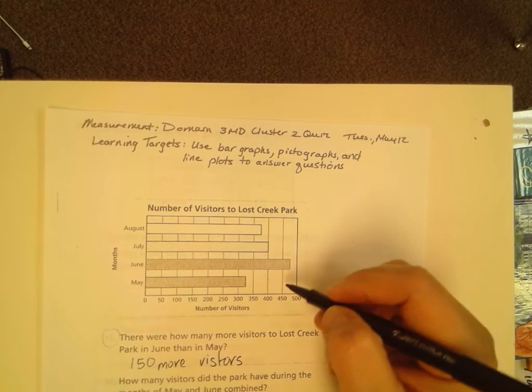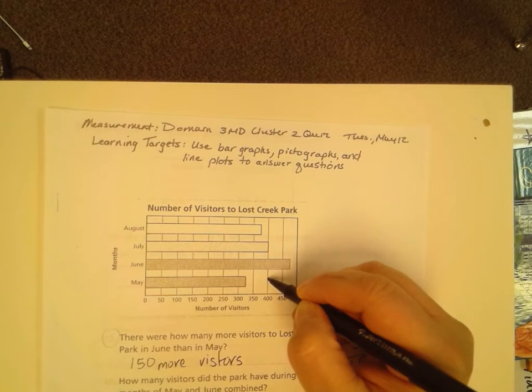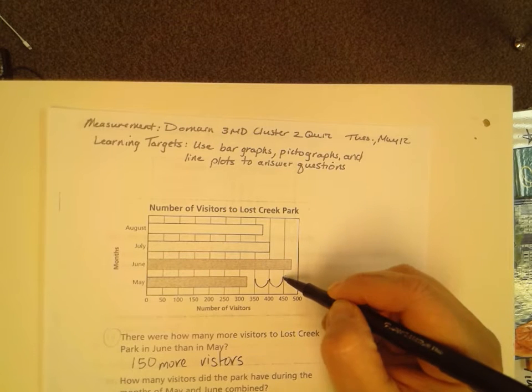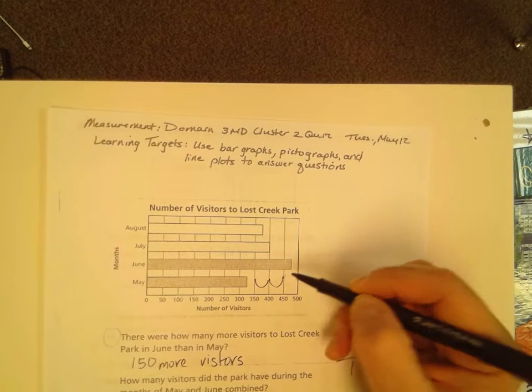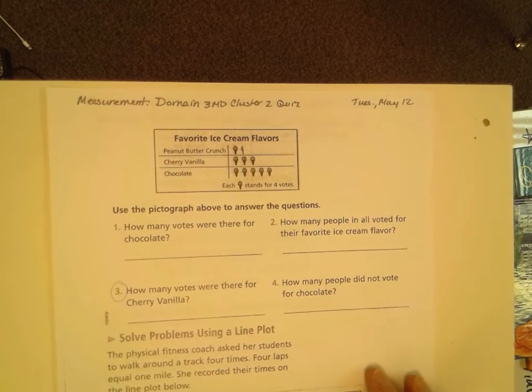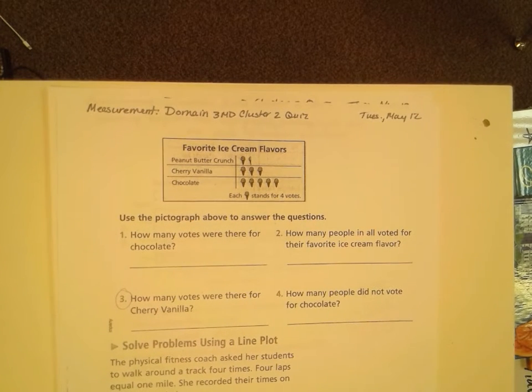So that's a 50 spot. That's a 50 spot. And then I know this is 25. So that's 50 is 100. 25 plus 25 is 150. Wow. Sometimes Mrs. Harrison just has to double check her work. We all do. All right, next thing we're doing here is we're looking at a pictograph.